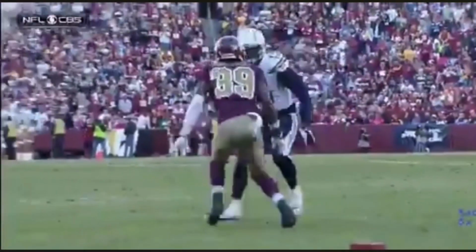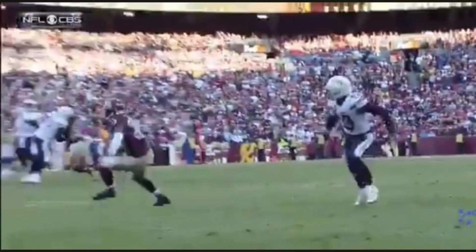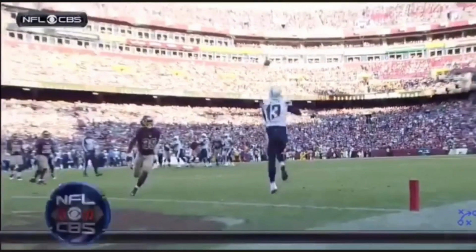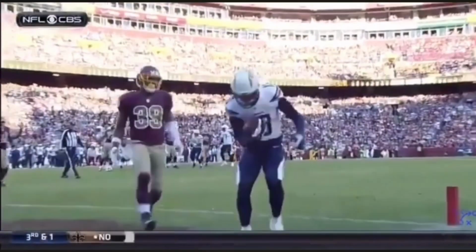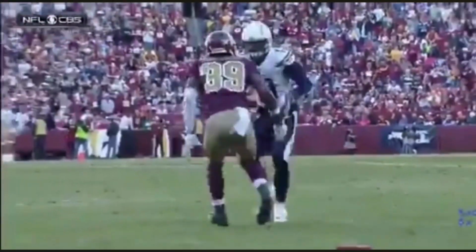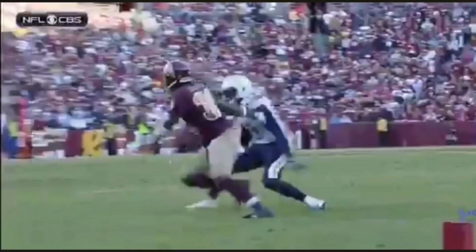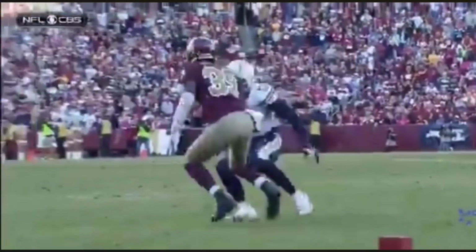So now we're going to be talking about this release where he closes the gap with this rocker step, then gives him this little shake, 1-2, and then pushes up vertical to get this DB to bite here, okay? Now, I think the DB's eyes got a little bit too far inside here. I think he's got to stay a little more disciplined with his eyes just to start off, but mainly we're going to be focusing on Allen's release here.